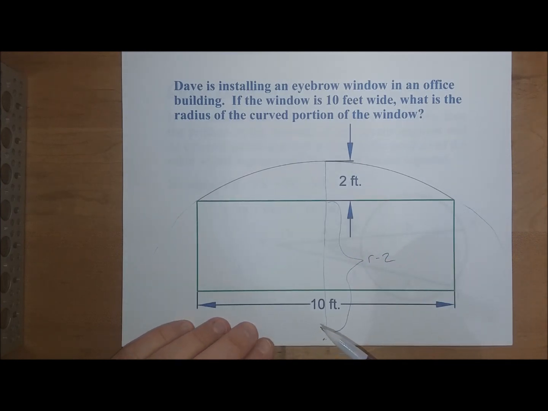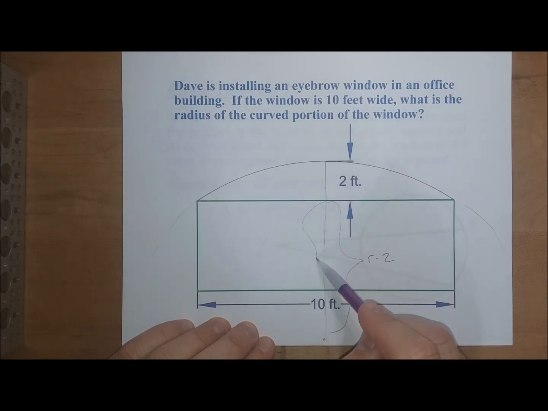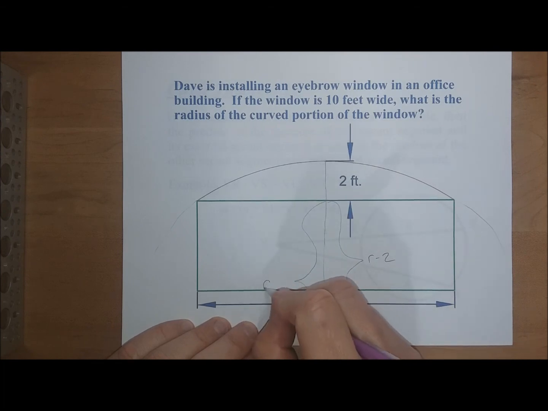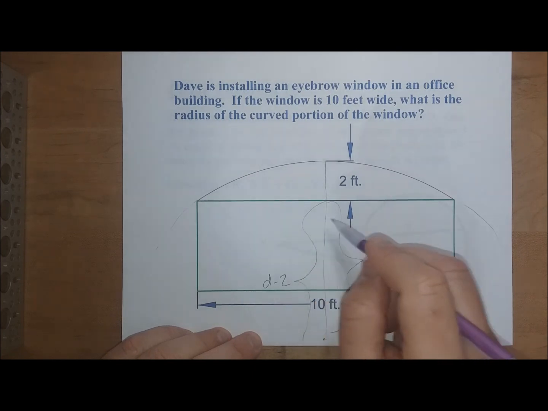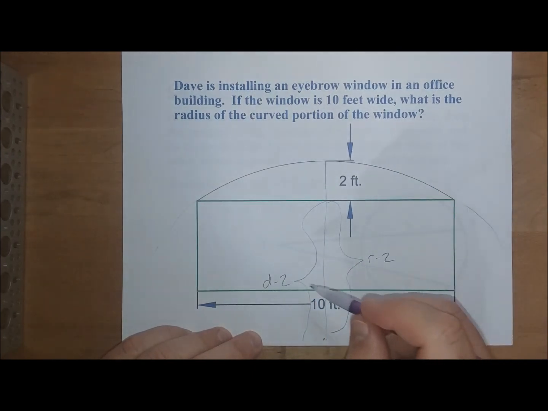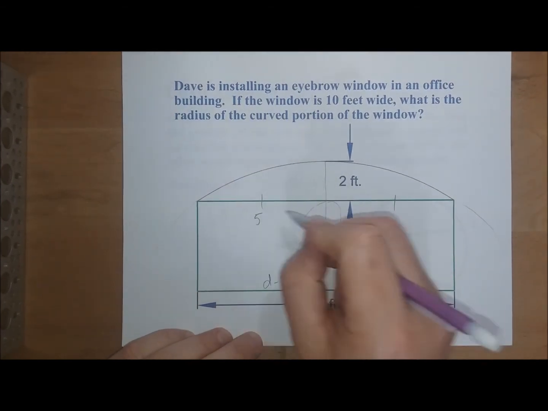So maybe what we should do is have this go on to the diameter, right? So we could say this is the diameter minus 2. That might be easier to work with. Okay. All right, so now I've got 2 segments, and we know that when we draw this, these are going to get bisected, so each of these is 5.